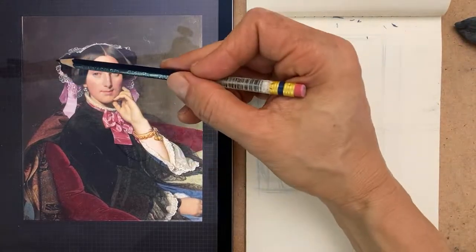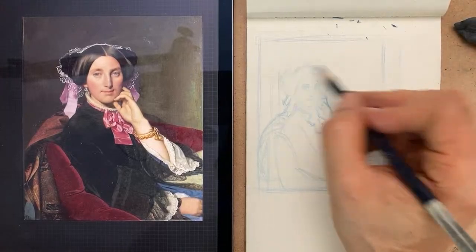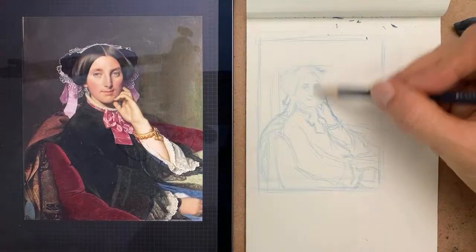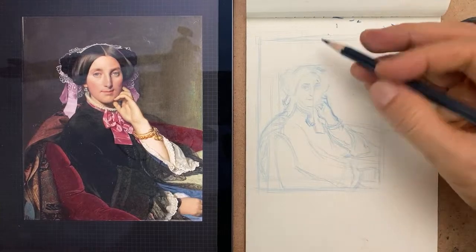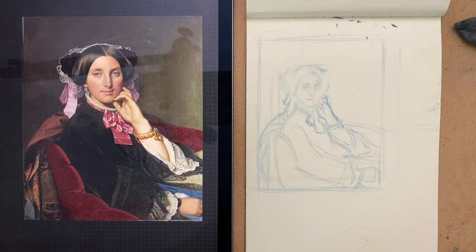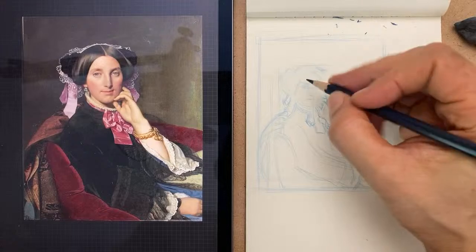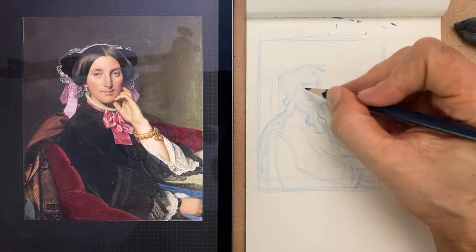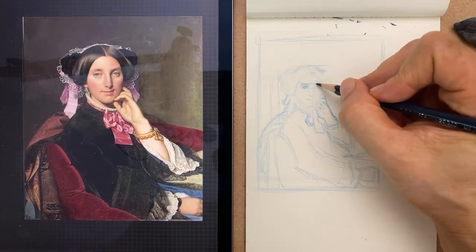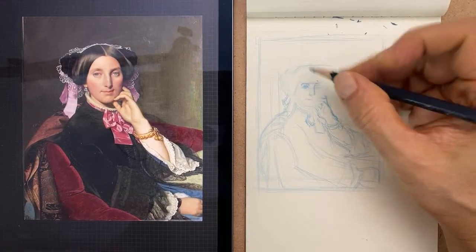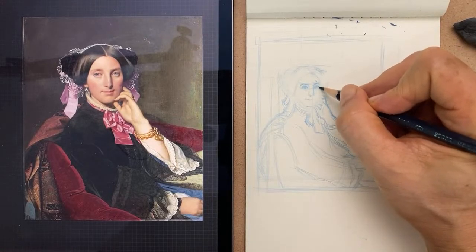I'm trying to find the alignments here. Oh, that's right. See, my alignment is pretty good. Probably gonna have the editor high speed this part. We're not at the good stuff yet, so we're probably gonna time lapse this part.